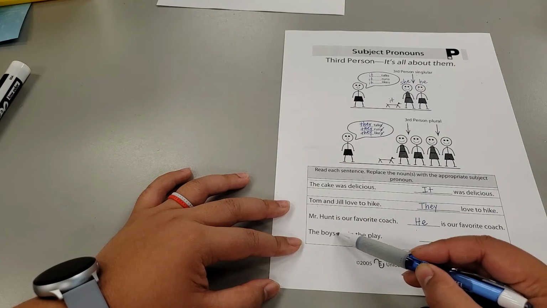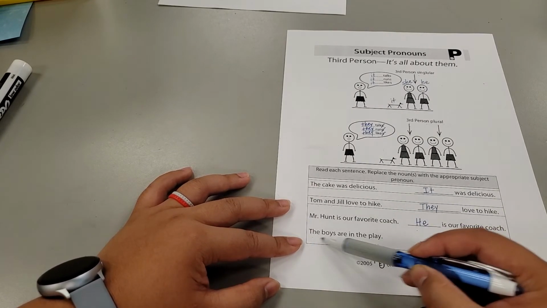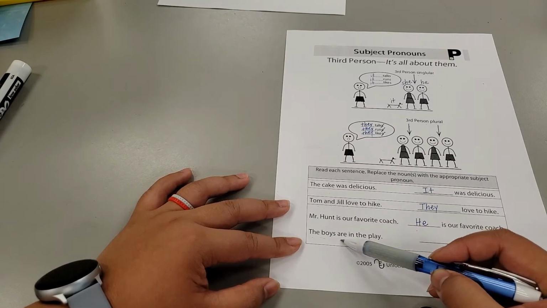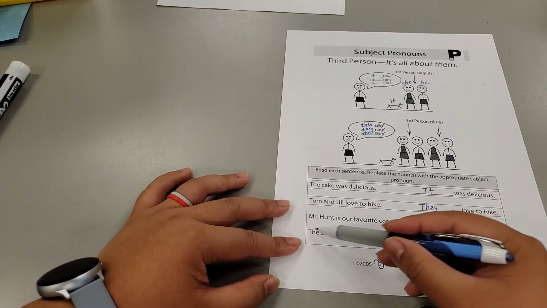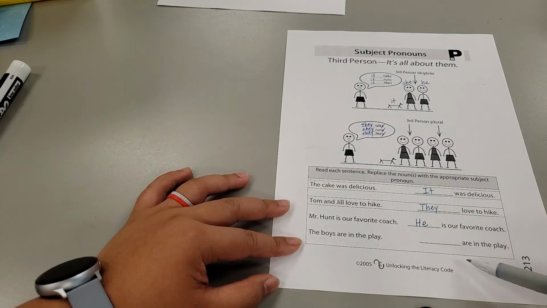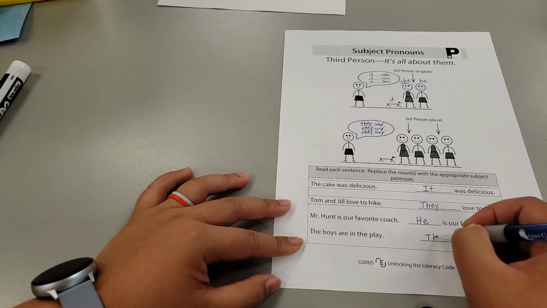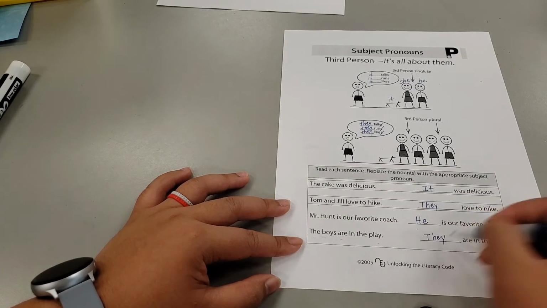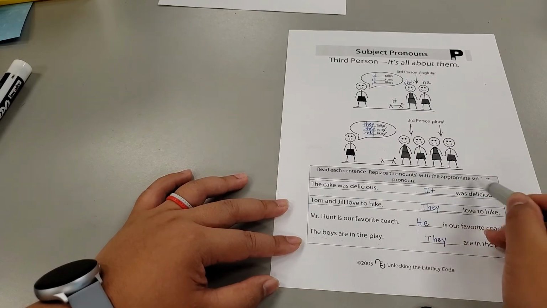The boys are in the play. Boys. That sounds like a singular person or plural, more than one. The boys are in the play. So we'll say they are in the play.